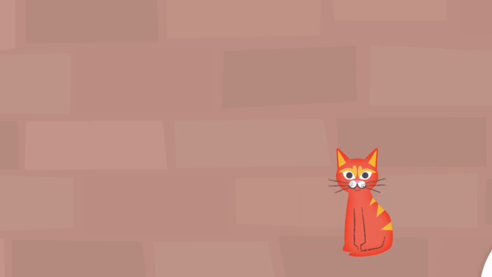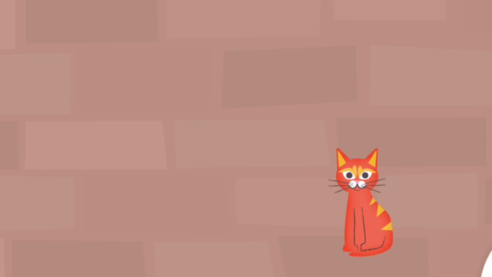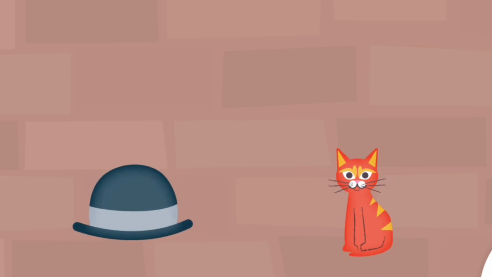This is a cat. Tap the cat. Cat. Nice work. Cat. Makes cat. Look next to the cat.